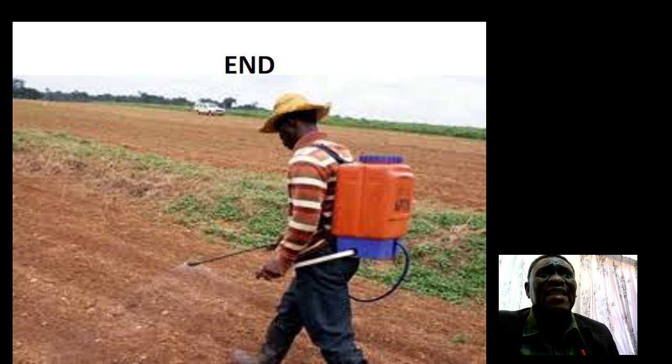But as I've said, I'll find a slot where I'll quickly explain about weed control thresholds, which may not be clear on the slides.